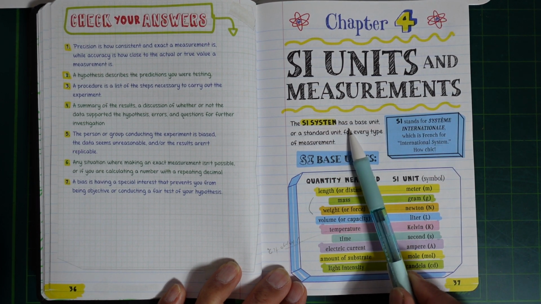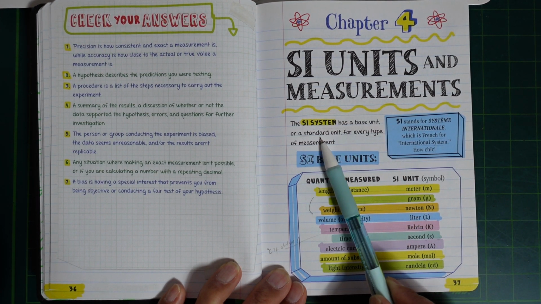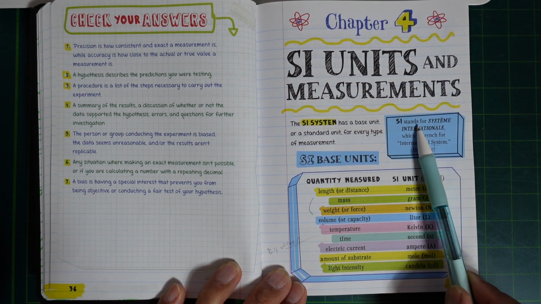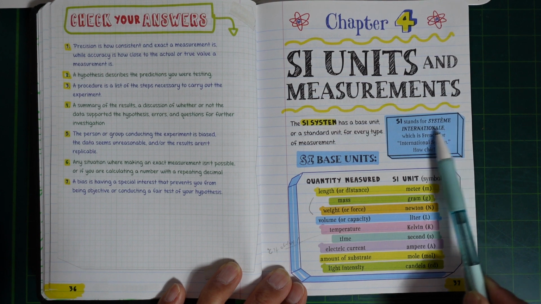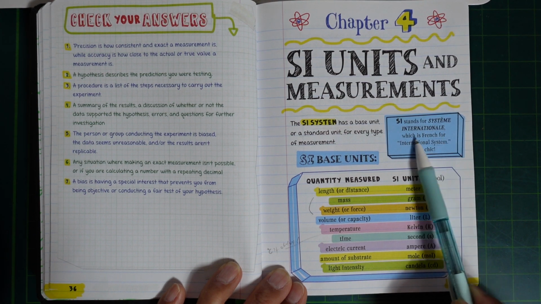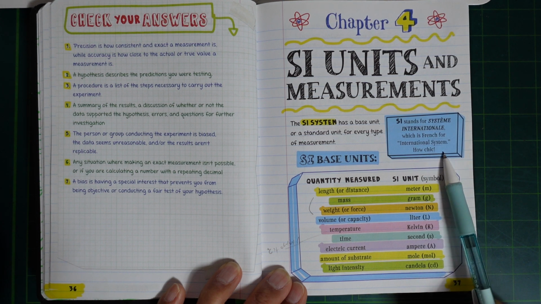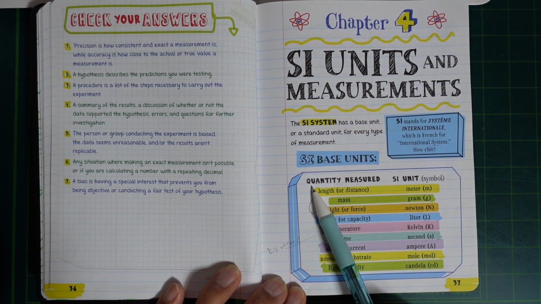The SI unit has a base unit or a standard unit for every type of measurement. SI stands for Système Internationale, which is French for International System. Here are the SI base units.